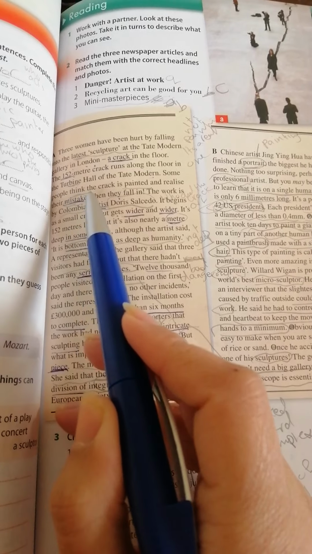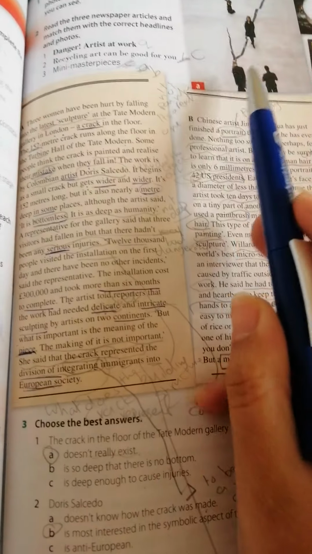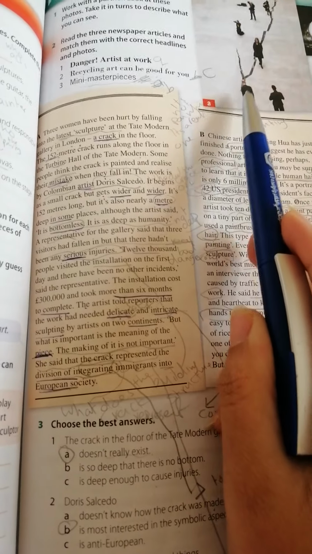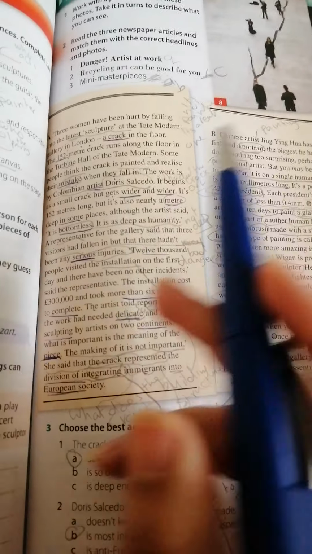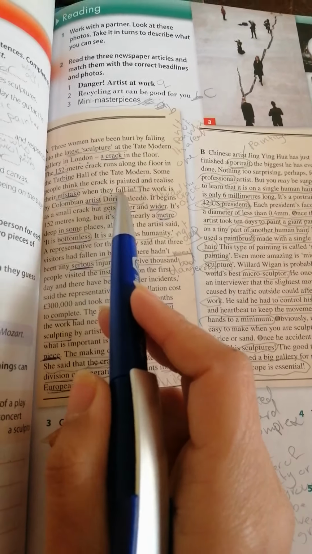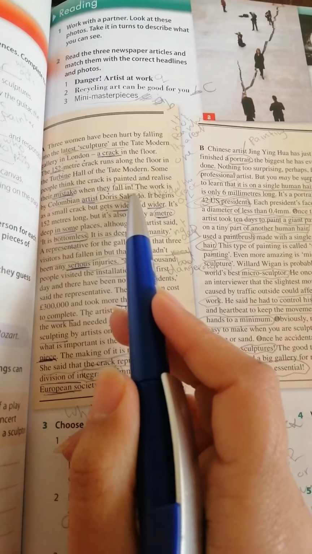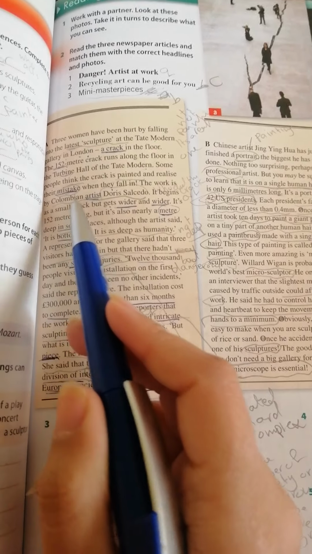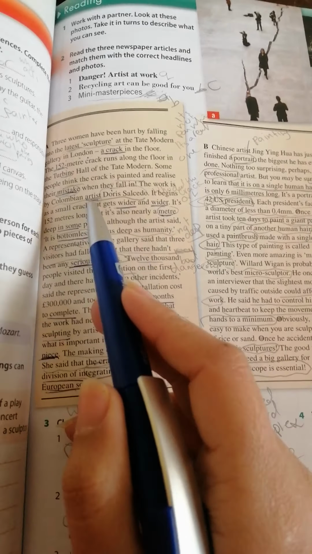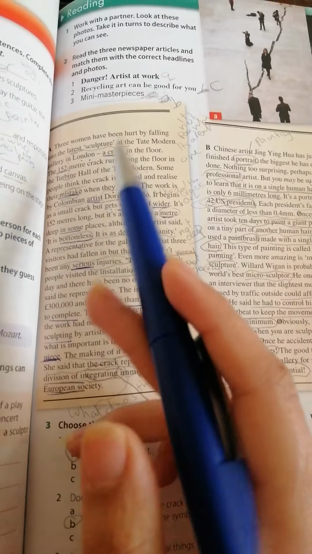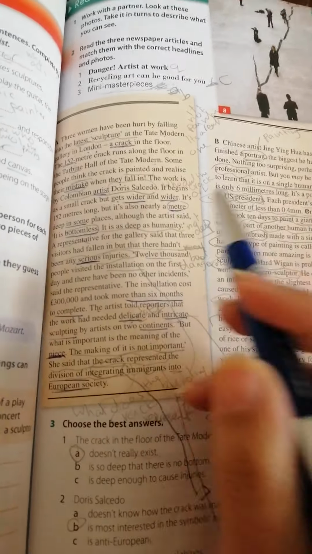Some people think the crack is painted and realize their mistake. So this is not a painting, it's a real crack in or on the floor or on the ground of the museum. They realize their mistake when they fall in. The work is by Colombian artist Doris Salcido. So who did this crack? A Colombian artist, and her name is Doris Salcido.